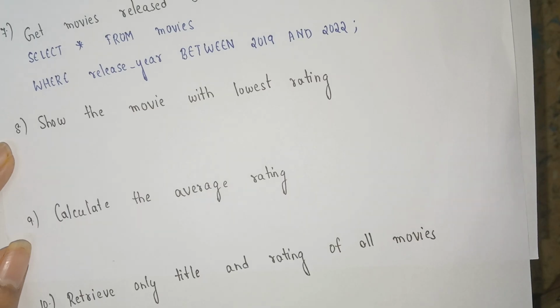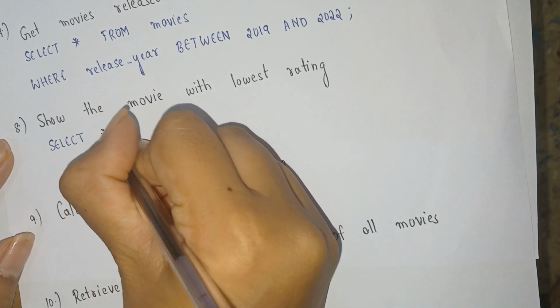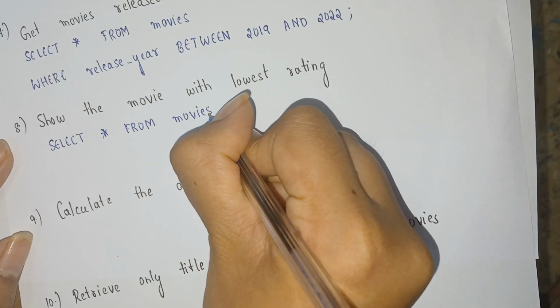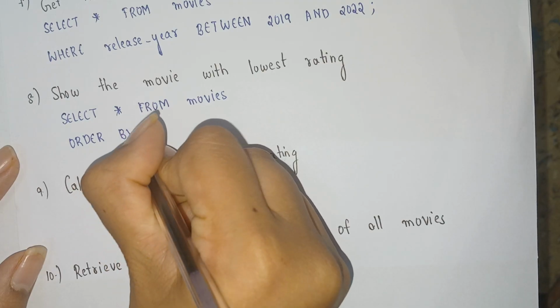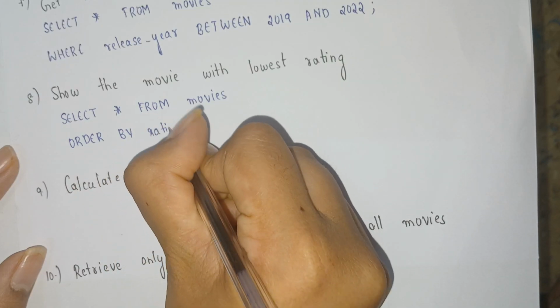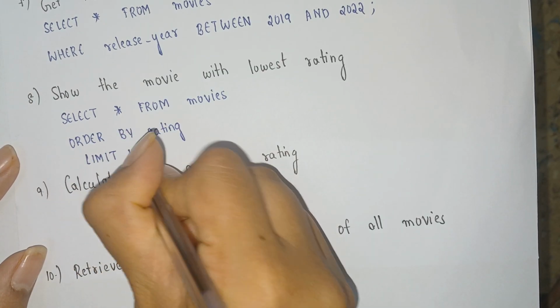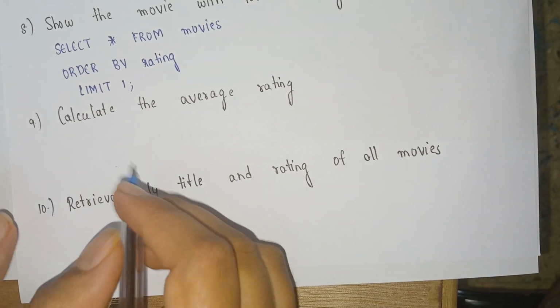Okay. Show the movie with lowest rating. You can order by rating, not descending, ascending only, and fetch the first one. It's as simple as it is. Select all the rows from the movies table, and we are ordering it by rating. Order by rating column, ascending is fine, no need to mention, limit 1, so it will give you the lowest rating.